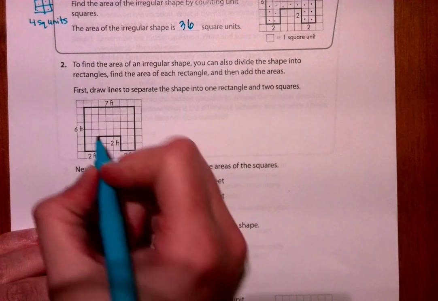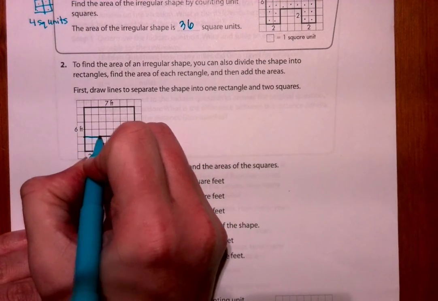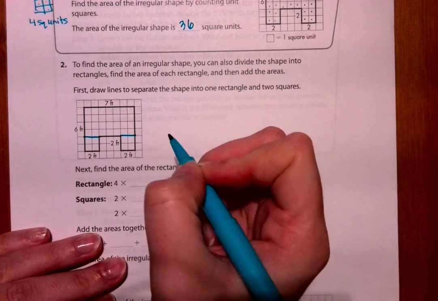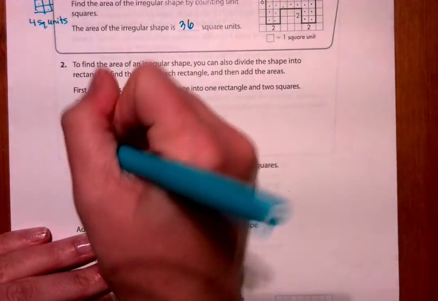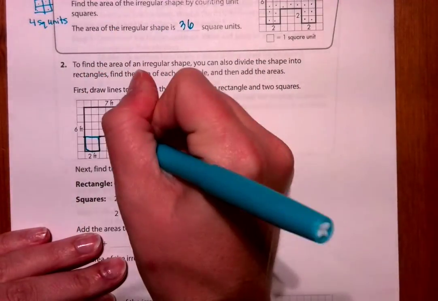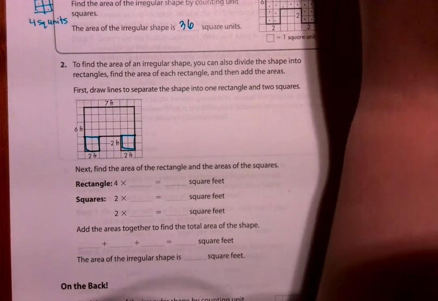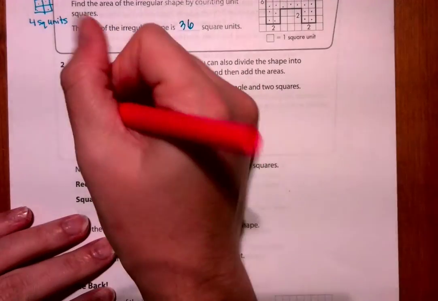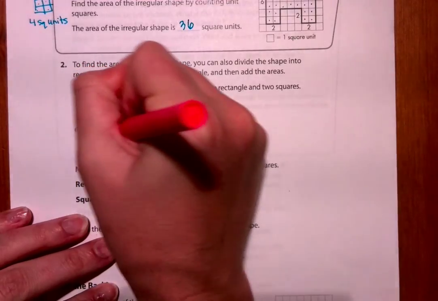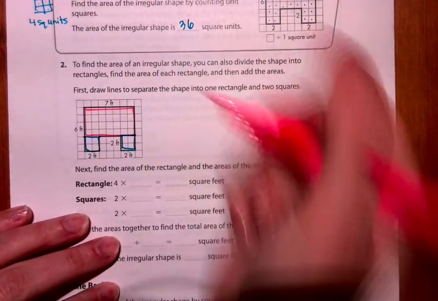So what it wants us to do is we're going to draw a line here and we're going to draw a line here. So now we have these 2 squares that have the same area, and then we also have a rectangle that has a different area.